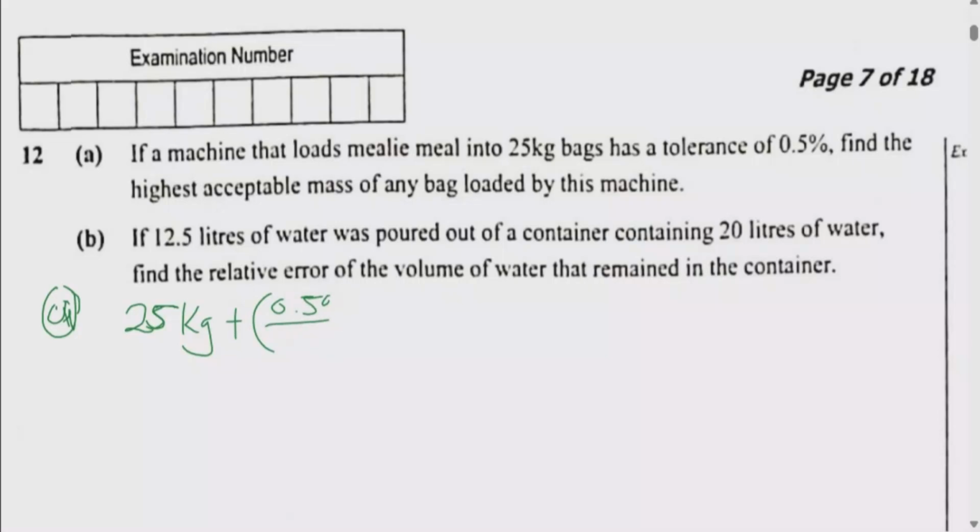0.5%. Instead of writing percent, I'm going to write 0.5 over 100 times 25 kg. On the right side of the expression, after the plus, we find the tolerance, then we add it to the 25 kg. So we say 25 kg, then plus, so we count that one.